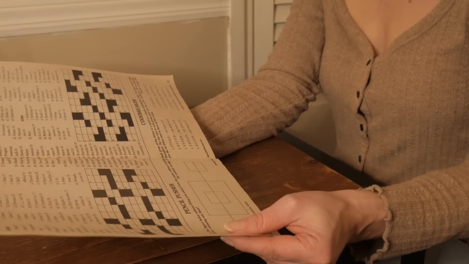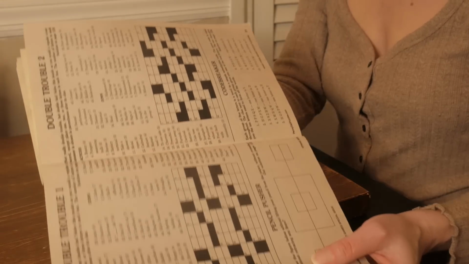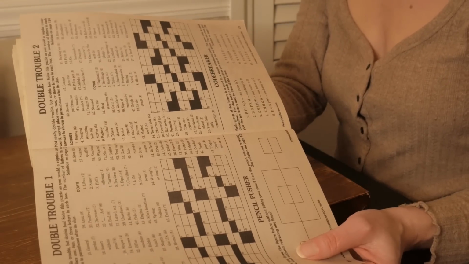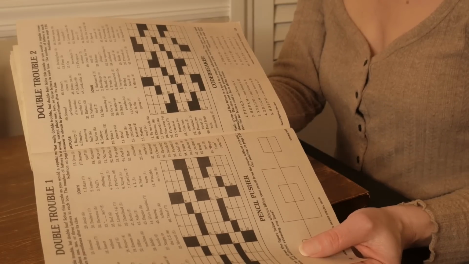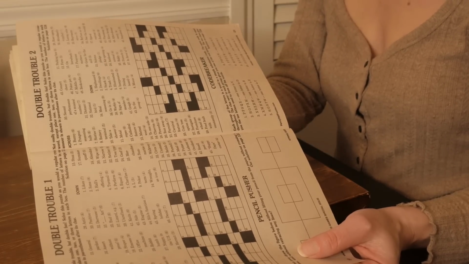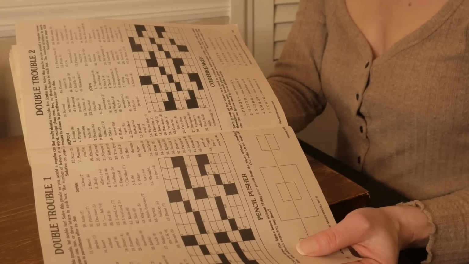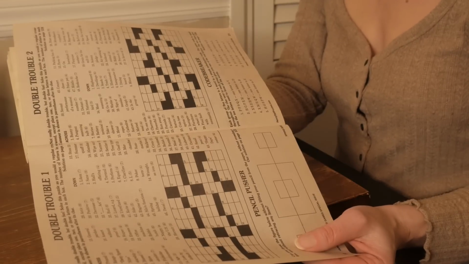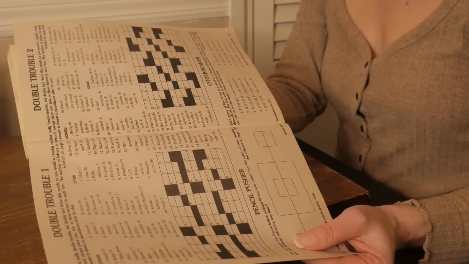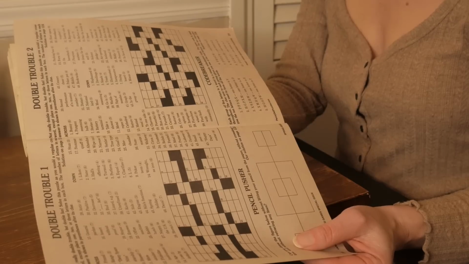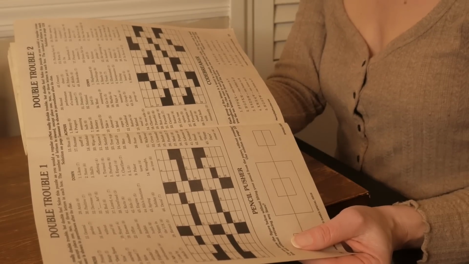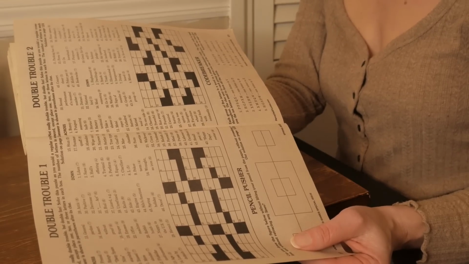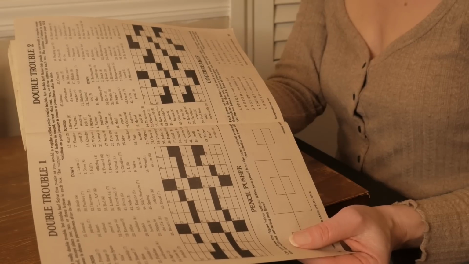And then we have double trouble on both of these pages here. So double trouble says, not really double trouble, but double fun. Solve this puzzle as you would a regular crossword, except place 1, 2, or 3 letters in each box.